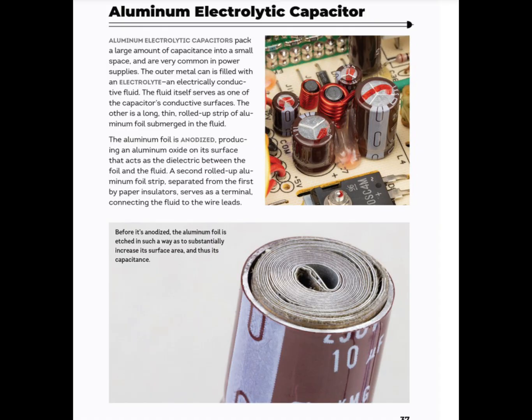These capacitors are widely used in various electronic applications due to their ability to store significant amounts of energy in a relatively small size. It is comprised of an aluminum foil anode, a dielectric oxide layer, and an electrolyte, liquid or solid, that serves as the cathode. It is generally available from microfarads to several thousand microfarads. It is commonly found in voltage ranging from a few volts to several hundred volts.